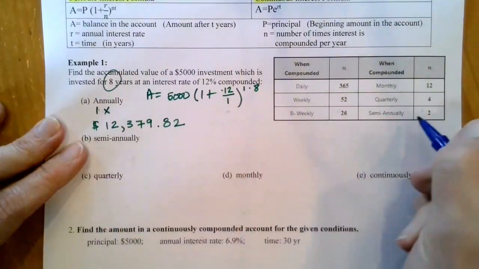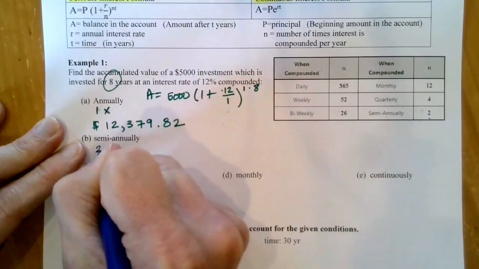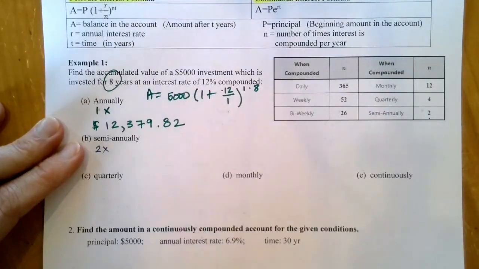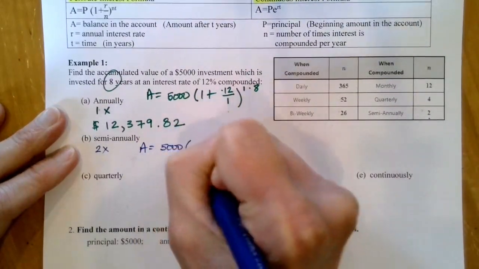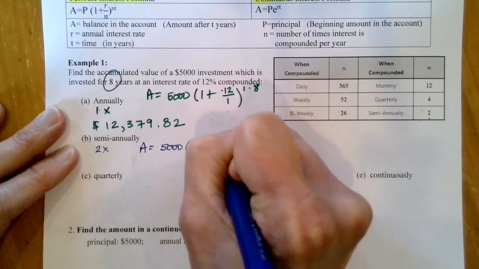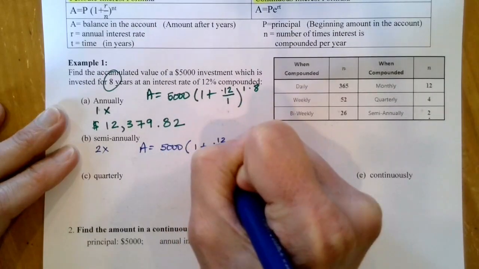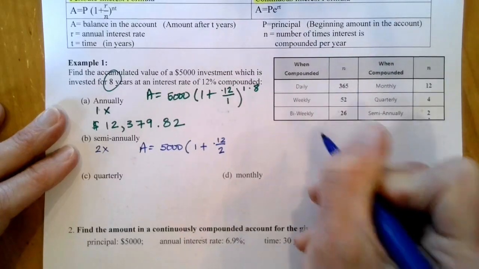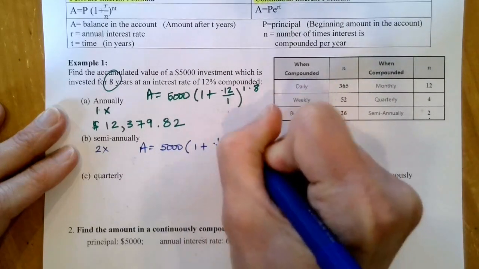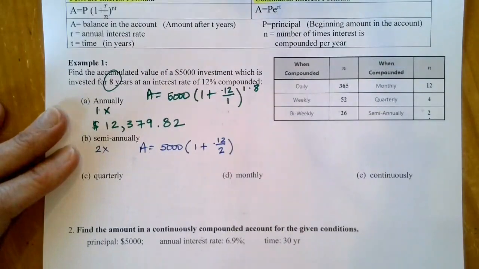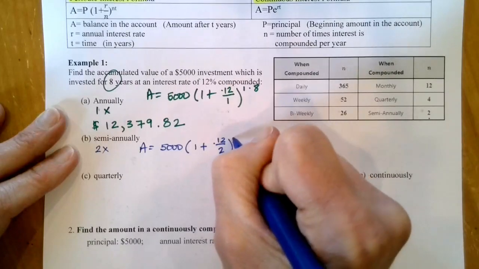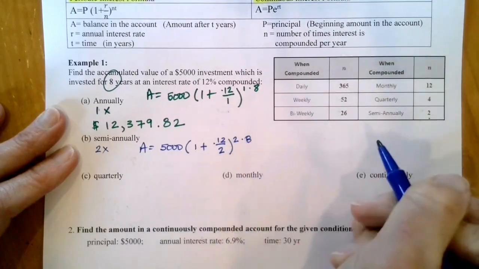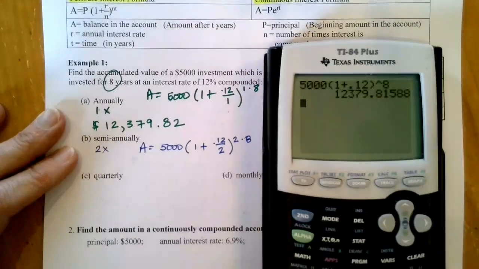All right, semi-annually, which means I'm going to be doing it 2 times. So my amount is equal to my $5,000 that I'm putting in, my 1 plus my 12%, but I'm going to be doing that divided by half because I'm going to be doing that calculation twice. So I'll do half now and half in 6 months. So my N is going to be 2 times that 8, for 8 years.